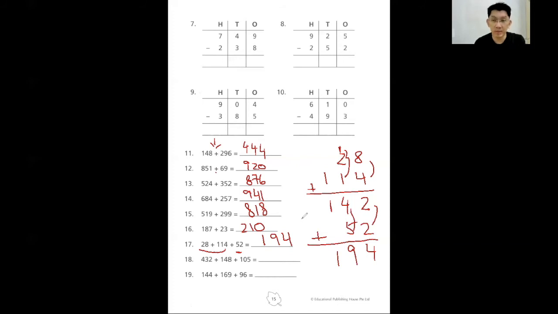Now I'm going to show you the second way to do that. I'm trying to change the color of this so that you can see it on this side. 28. Nice color. 28. Okay, and then 114, and then 52. So it's like there are 3 levels.